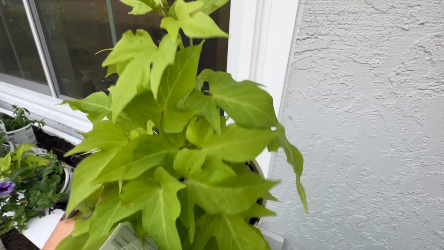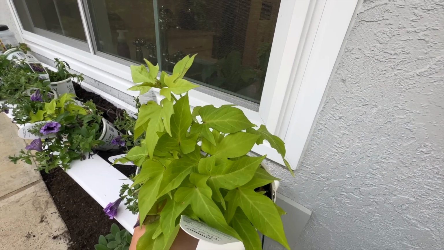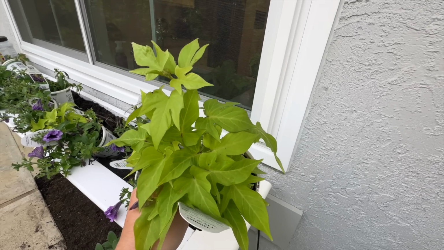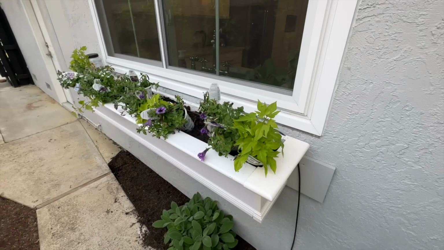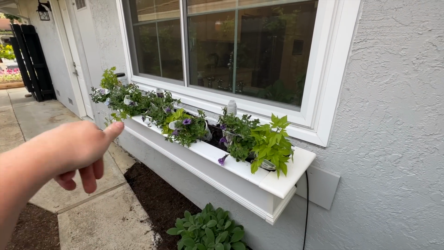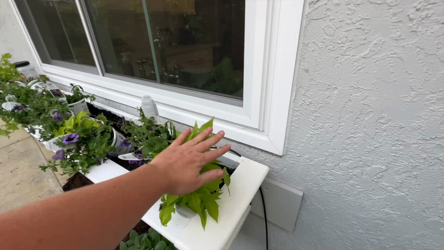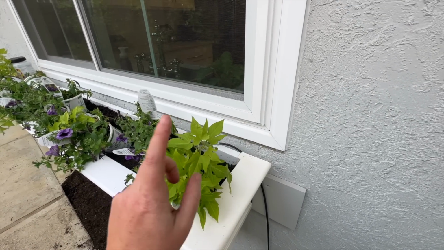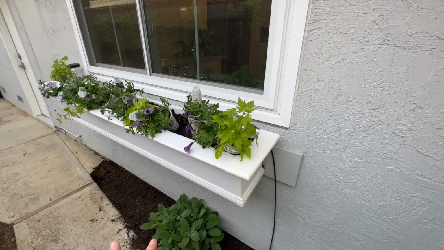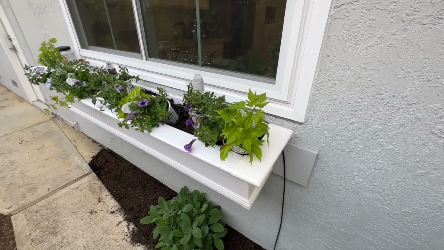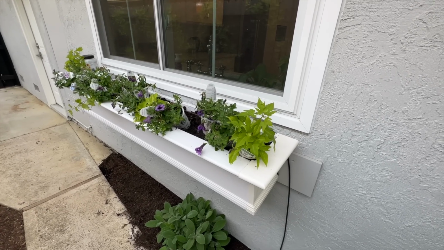I do have to say, I think sweet potato vine is a great addition to combination planters. I think it's really great, but it might take over. It is pretty vigorous. And if you want to just leave your window box or your container alone and not really think about it too much, I would choose something a little less vigorous than this guy. But I love the look of it. I love the leaf color. And I think that if you are willing to stay on top of it, you can prune it back, cut it back routinely.